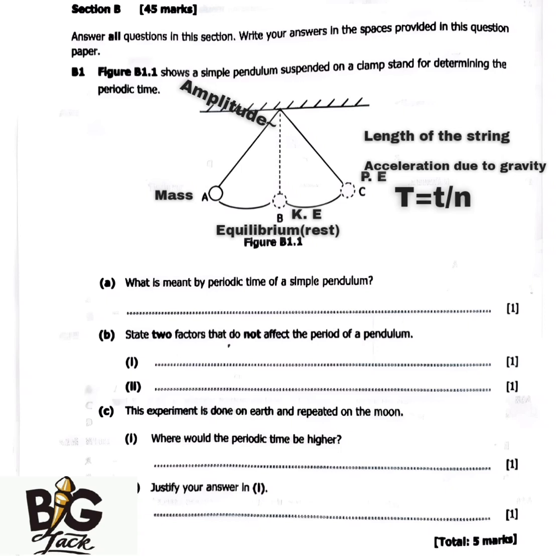So I'm going to say the periodic time of a simple pendulum is the time taken for one complete oscillation, the time it takes for the bulb to complete one oscillation. That is called the periodic time of the simple pendulum.